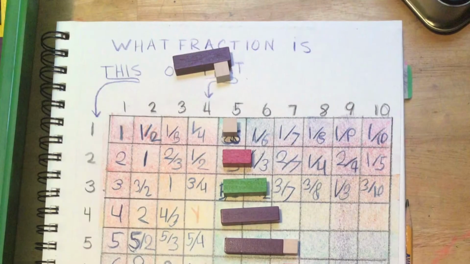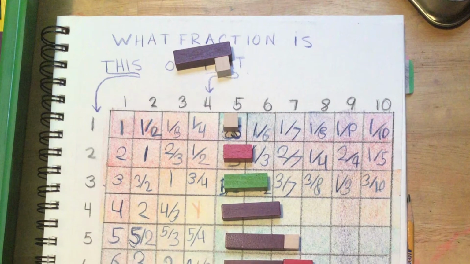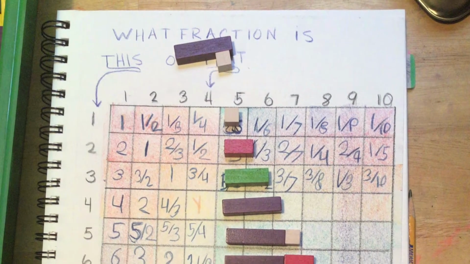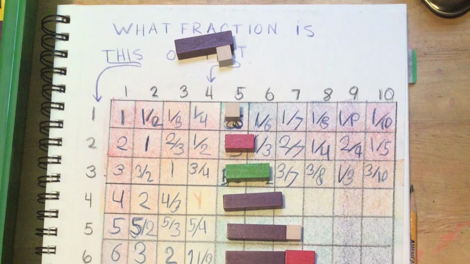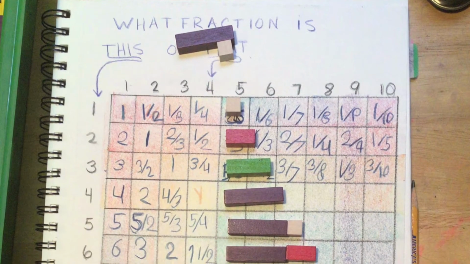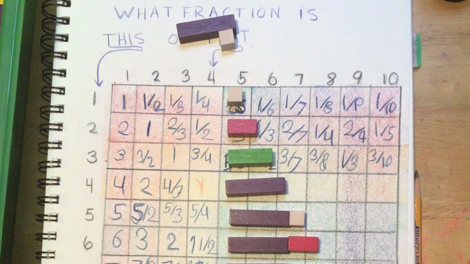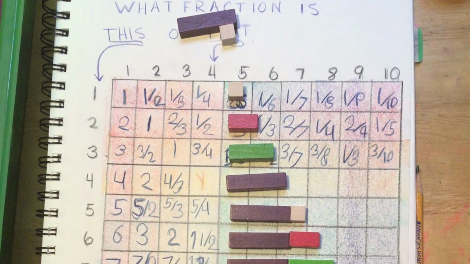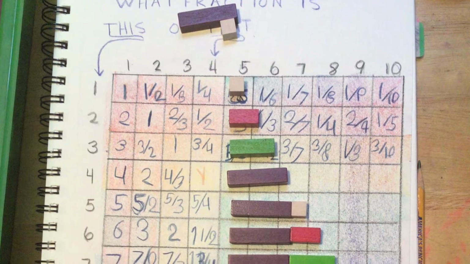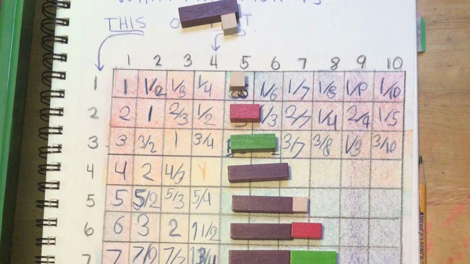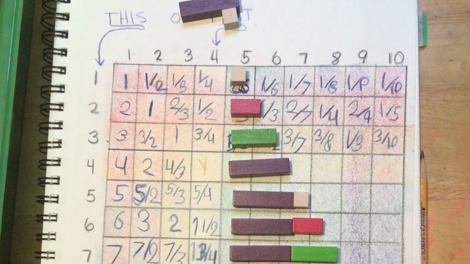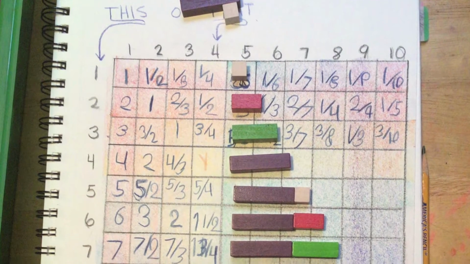Now, sometimes when we're pausing to do a notice and wonder, it's easier to see the relationship when we use the rods. Here, the 4 is our 1, the purple rod, and we're looking at the 4 column, and as you go down, you can see it counts by fourths. 1/4, and then 2/4, which is 1/2, and then 3/4, and so on.